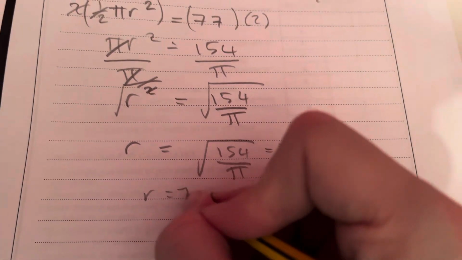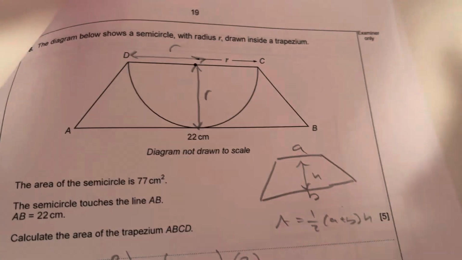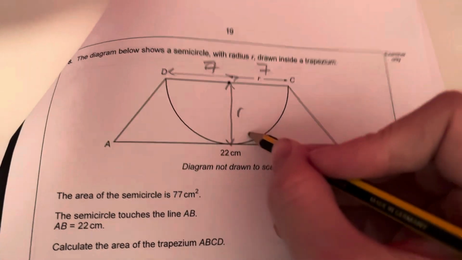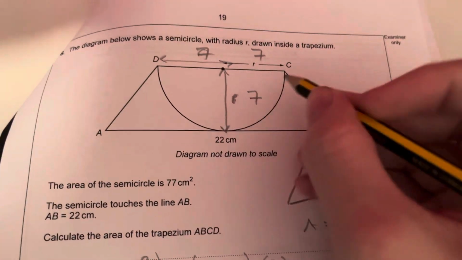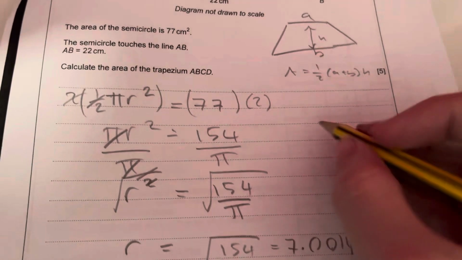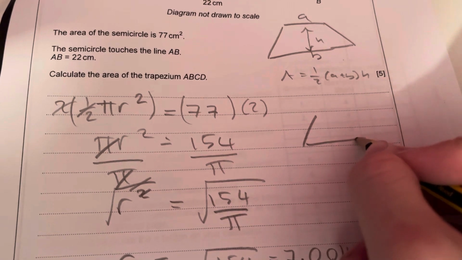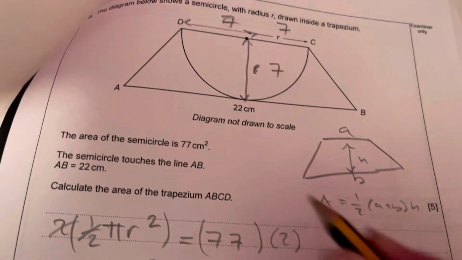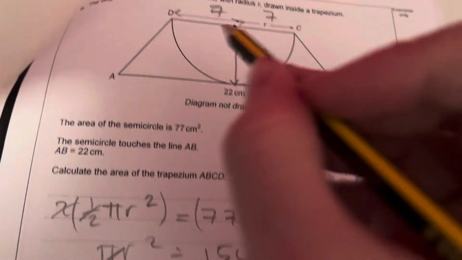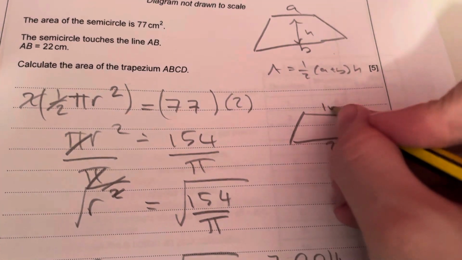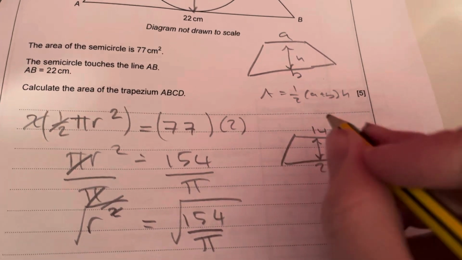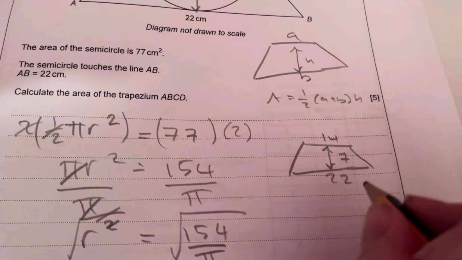So r is 7. So from this, we get that this length up here is 7. This is also 7. And then the height is also 7. So the top of my trapezium, so if I draw my diagram now, we're told that this is 22, at the top it's 14, and then this bit here is 7. So using this formula here that's provided at the front of the booklet, we now solve this.